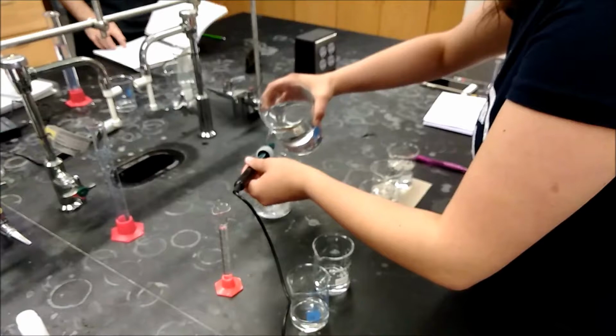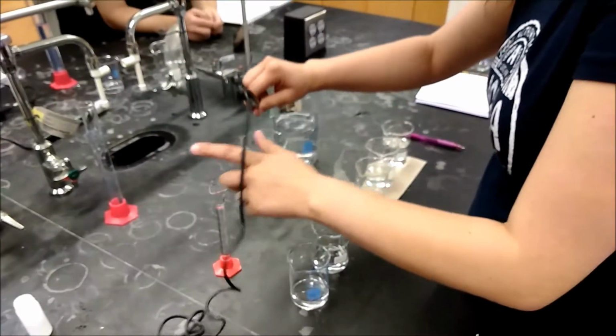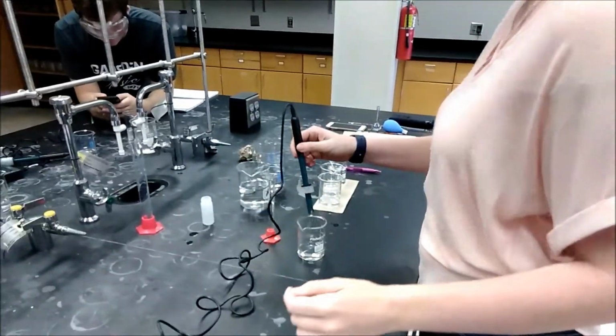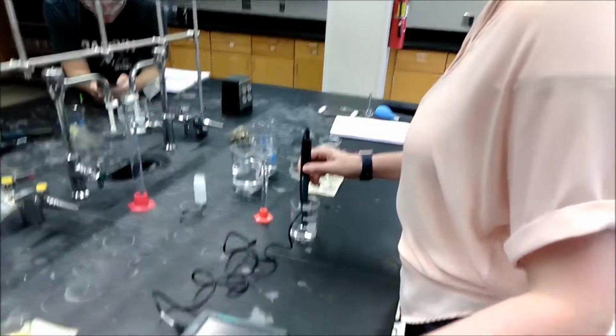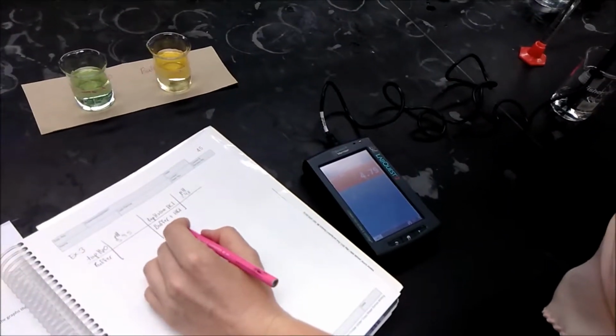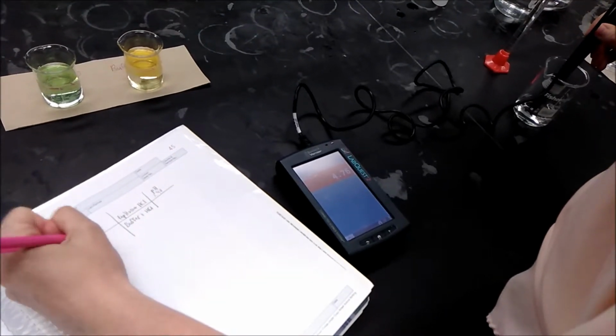Once the meter is successfully calibrated, we are now able to take the pH measurements of our sample solutions. Make sure to thoroughly rinse the probe with deionized water between each solution tested. To test each solution, place the probe into the solution and gently swirl the probe in the solution. Then record the pH of the solution in your notebook. A table should be prepared in your notebook to help organize the data collected.